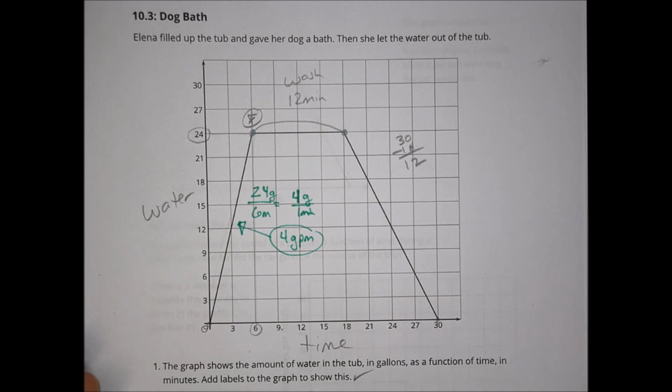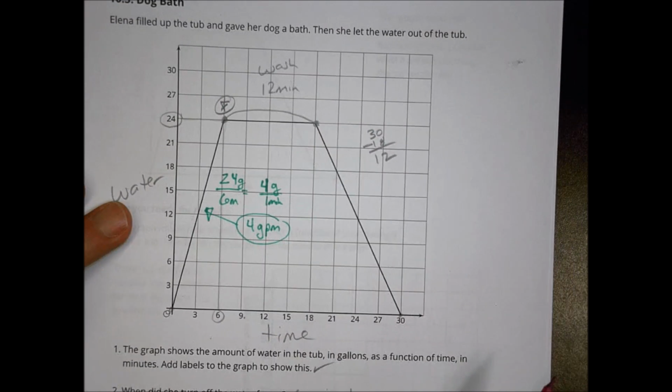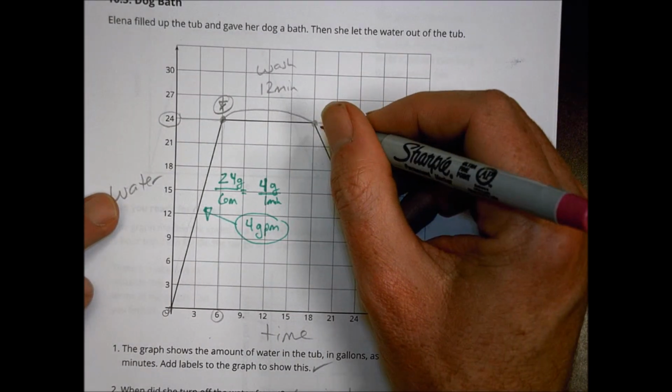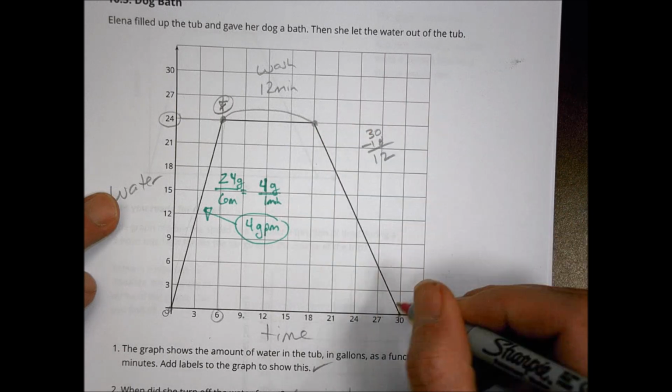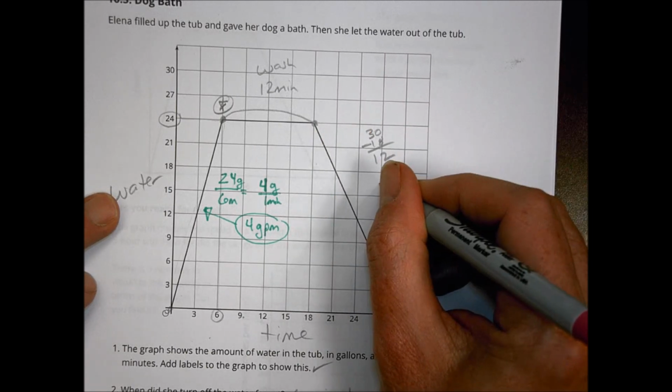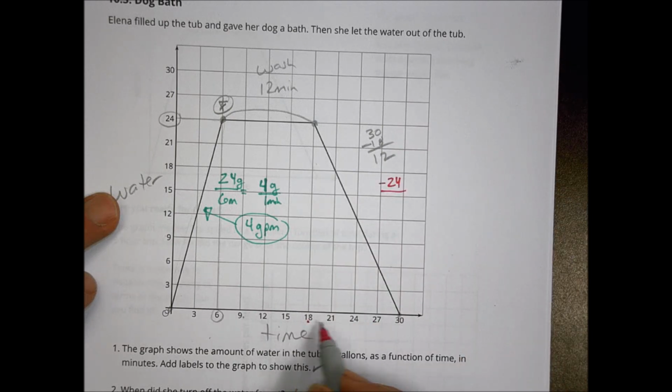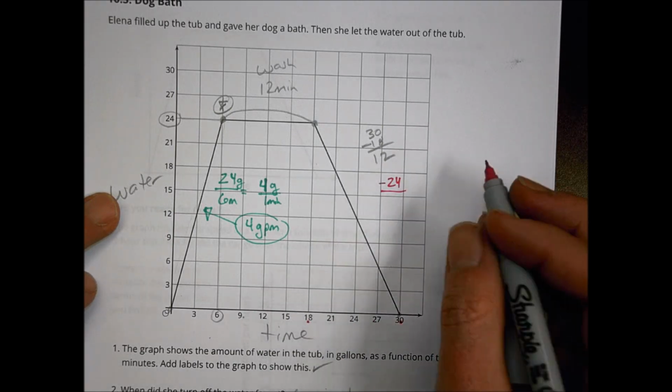This next question says, what rate did the water drain from the tub? So looking at our chart here, what is the rate of draining? We can see that again, we're going to be decreasing 24, so we're going down 24 gallons, and it takes how many minutes? From 18 to 30, we already know it takes 12 minutes.